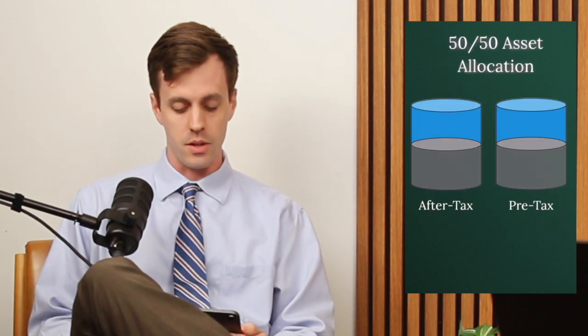And so that first slide there, that's our first example. Someone comes in with an evenly balanced portfolio in both of their tax buckets. The portfolio value at the end of year 30 in that case is $8.5 million, a little over that, which is pretty good. The power of compounding there.